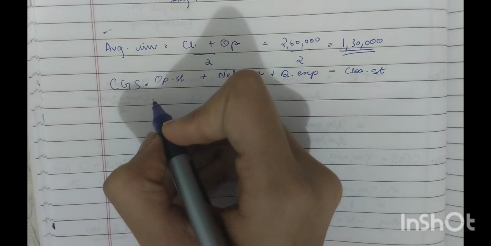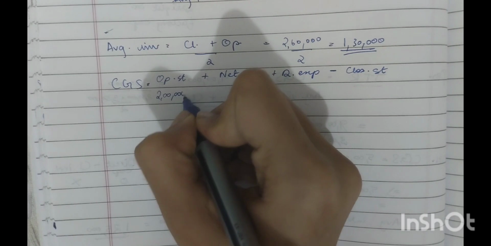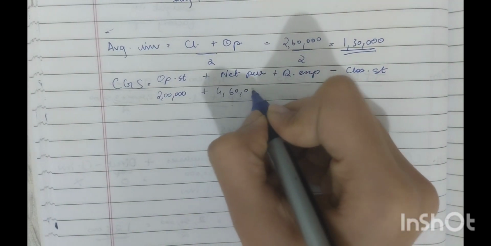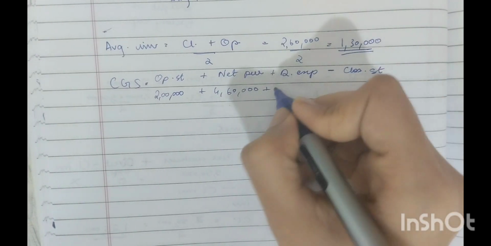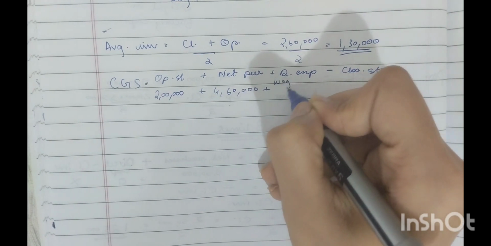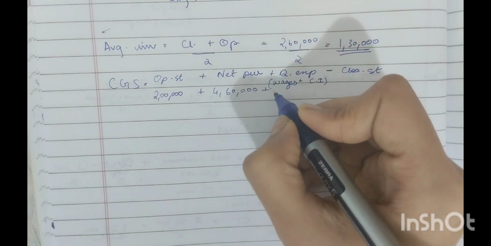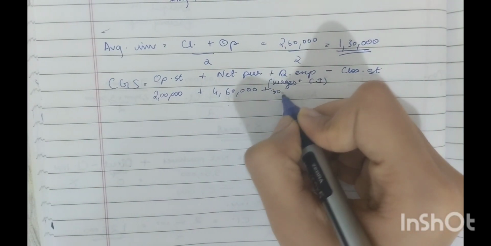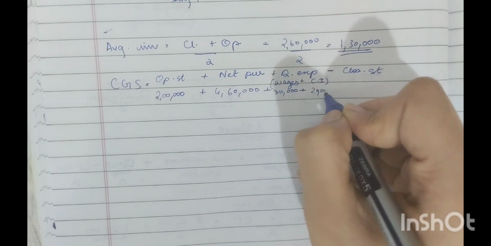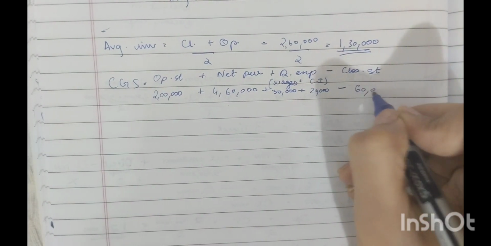Opening stock is 2 lakh. Net purchase is 4,60,000. Direct expenses include wages and carriage inwards. Wages is 30,000, carriage inwards is 20,000, minus our closing stock, 60,000.